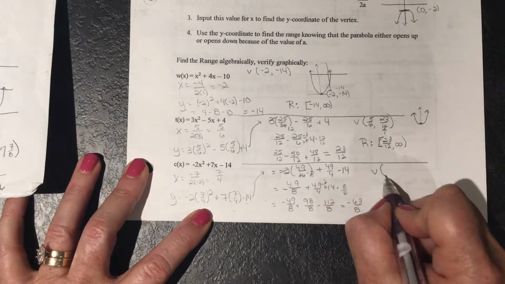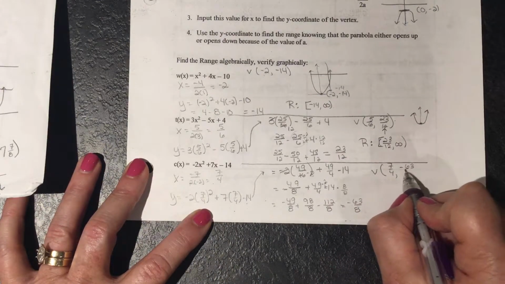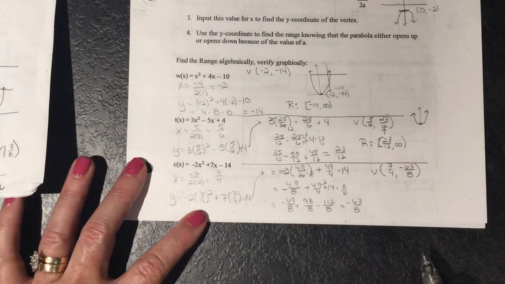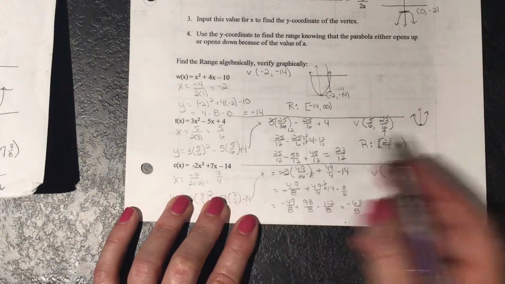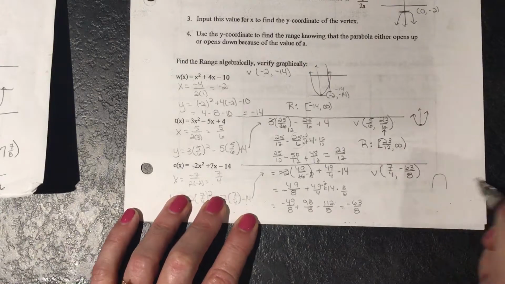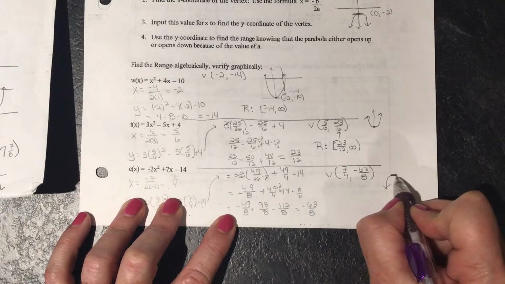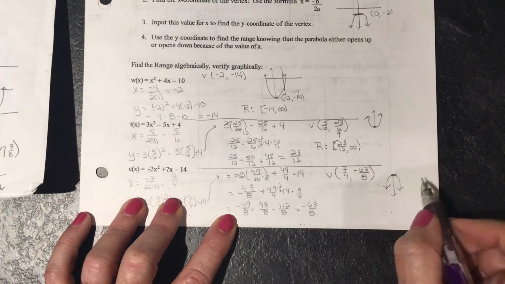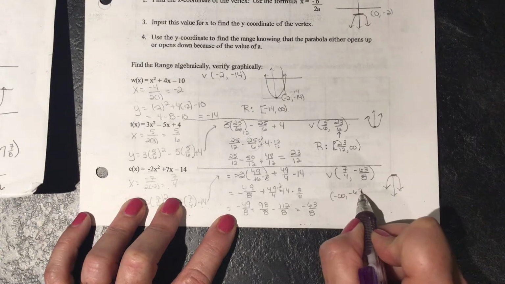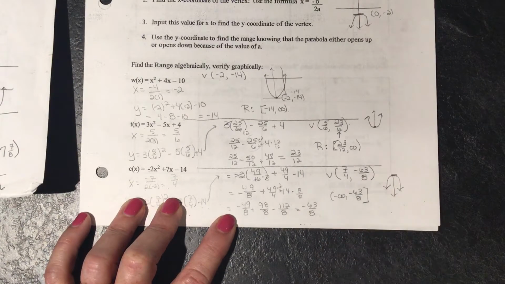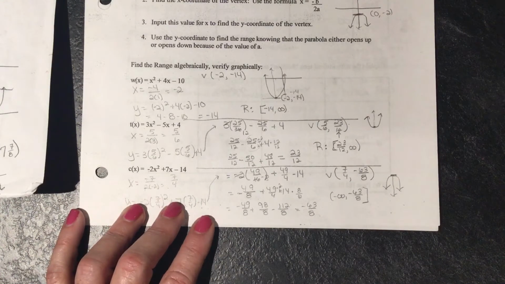Seriously? That gives me negative 63/8. So my vertex, my x value was 7/4. That's what started all this madness. And my y value is negative 63/8. Doesn't your brain feel so healthy? And my a is negative, which means the parabola this time is facing downward. So that means that my y value is a maximum. So it's going to start with negative infinity and end with negative 63/8 inclusive. That is how you find your range algebraically.